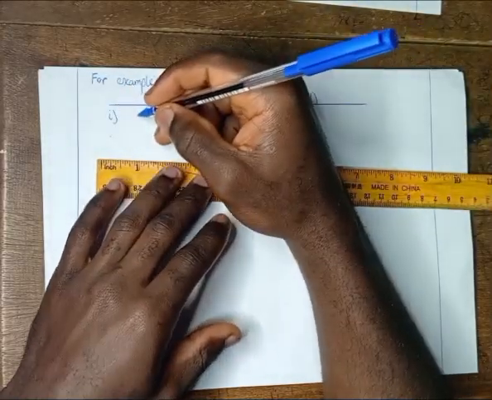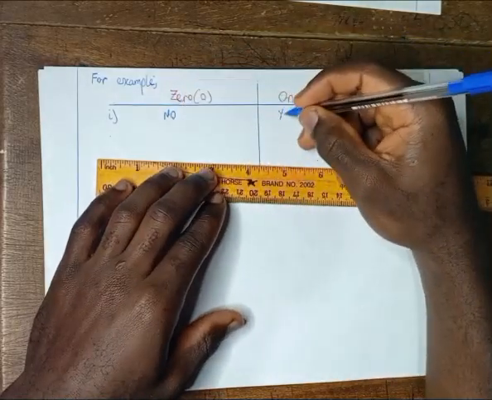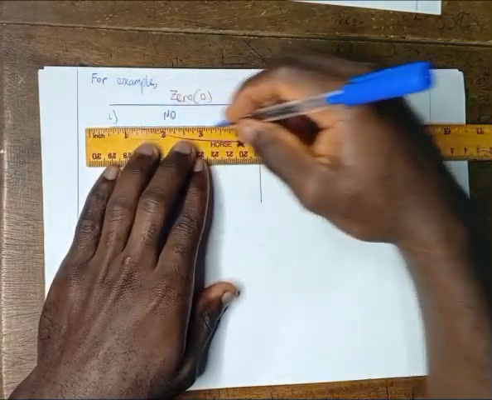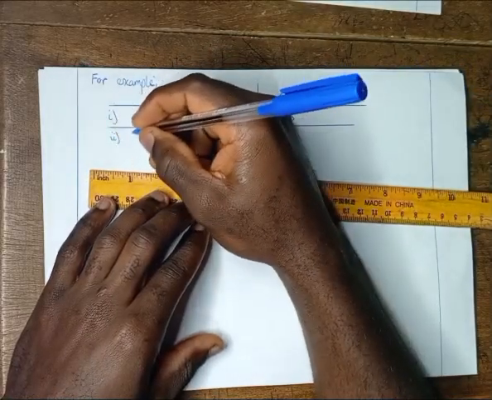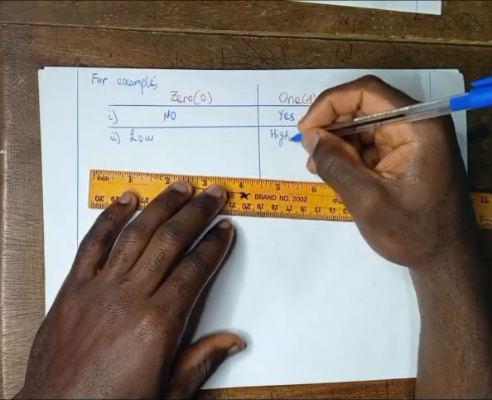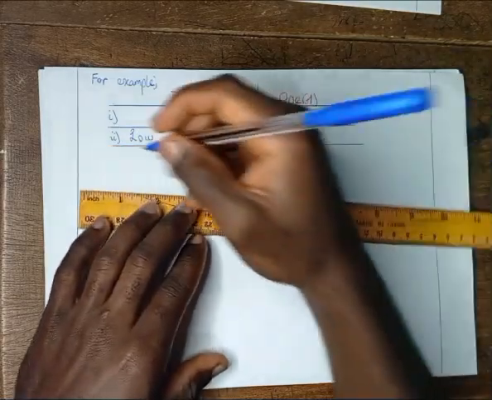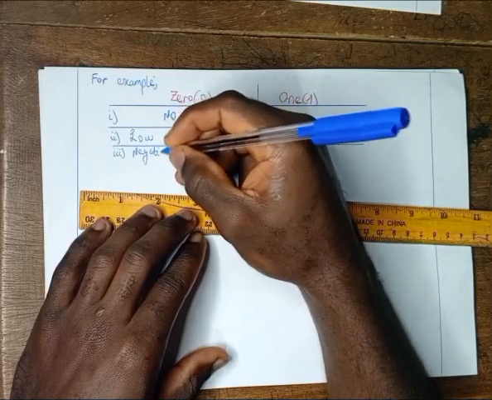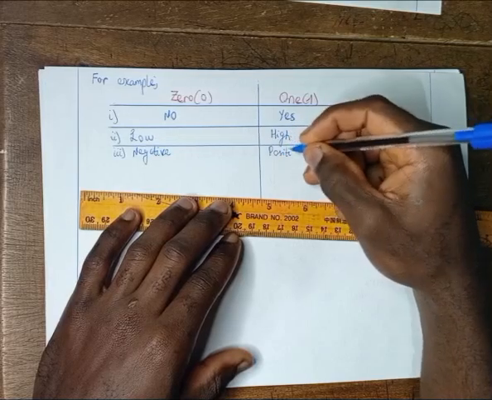First one, I can use 0 for no, can use 1 for yes. Next, can use 0 for low. You can use 1 for high. Next, we can use 0 for negative. You can use 1 for positive.